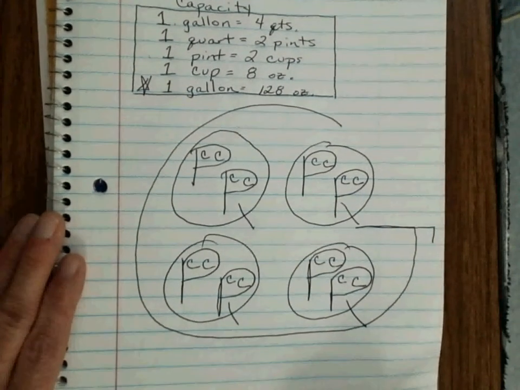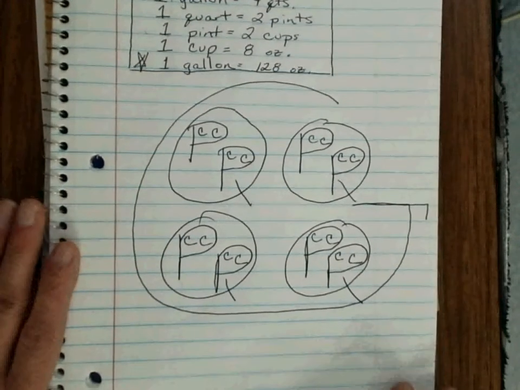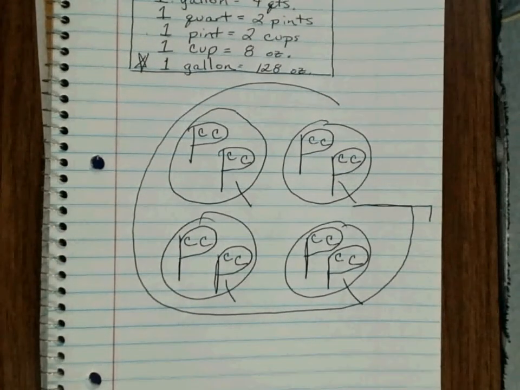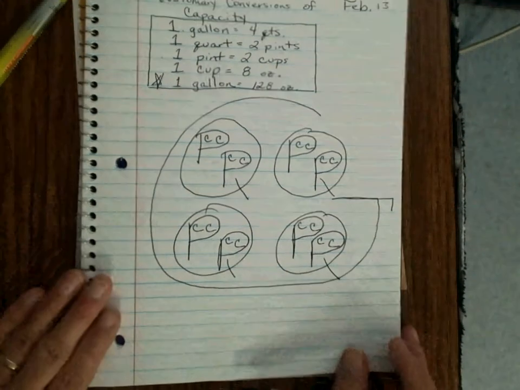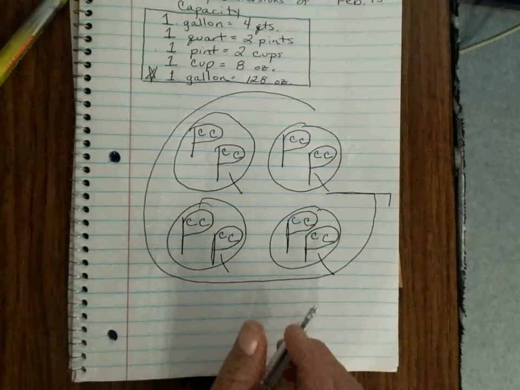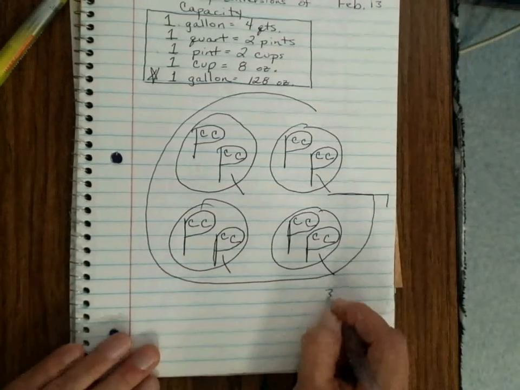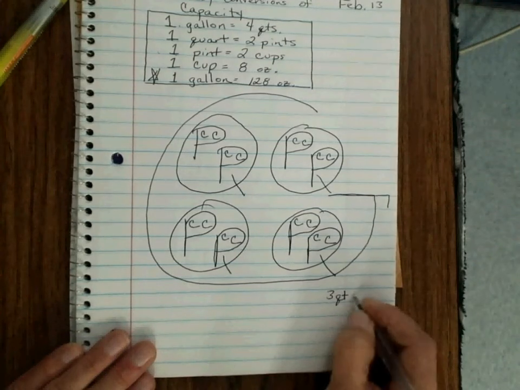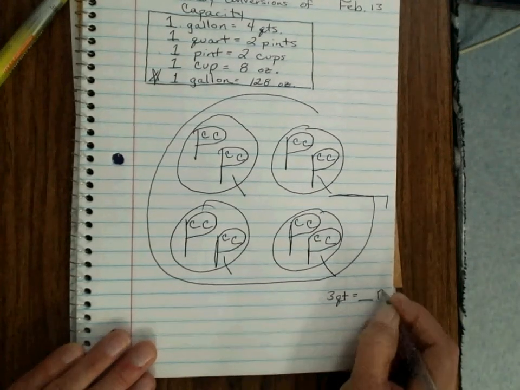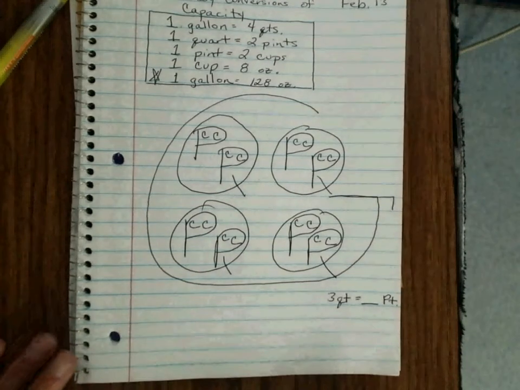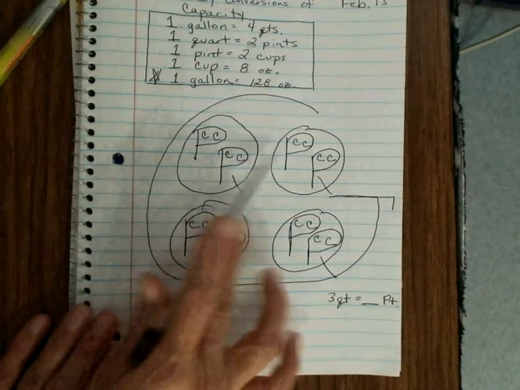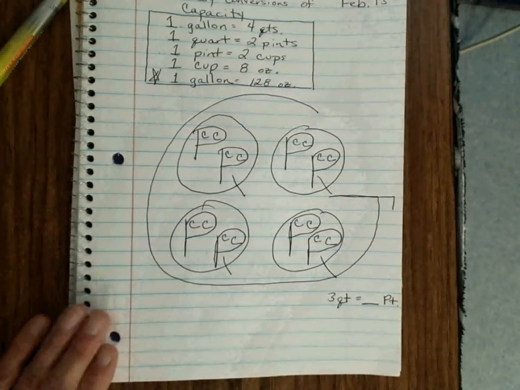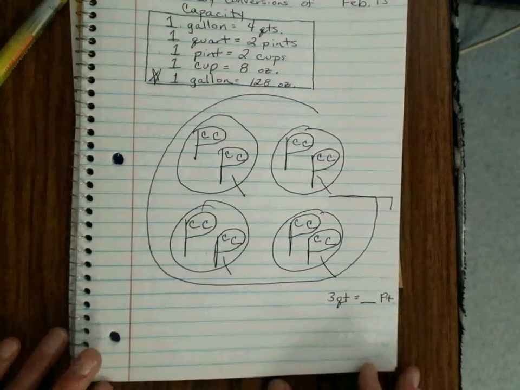Okay, so now let's see how our T-chart looks for conversions if we were to do this. Let's say that I want to know 3 quarts is equal to how many pints? Well, I could look up here and I see 3 quarts, and I see 1, 2, 3, 4, 5, 6 pints. Now that's using the drawing.